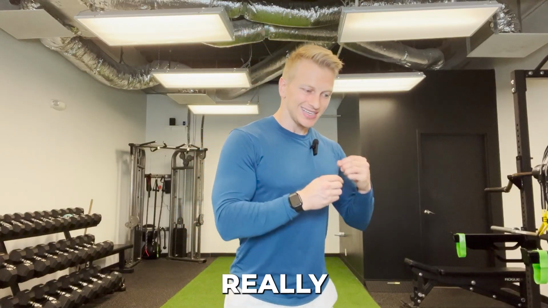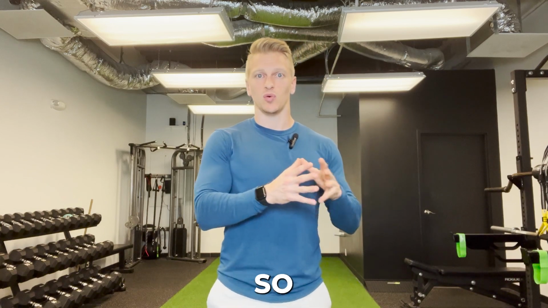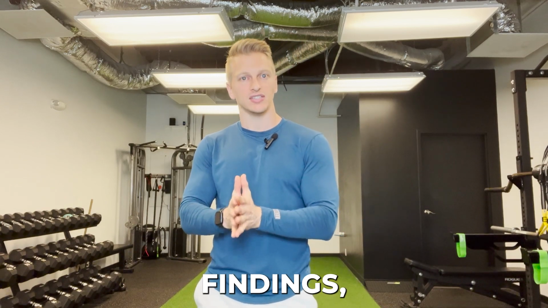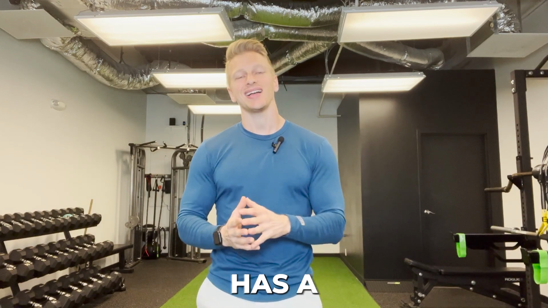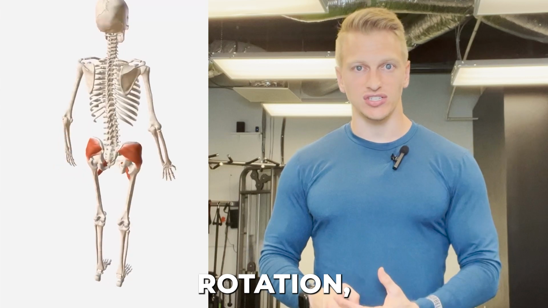So I'm challenging you to raise your standards. Really get confident with that assessment. So once you have that assessment findings, you then know exactly what to do. For example, if someone has a lack of internal rotation, we want to start to prescribe them exercises that has a neutral shin angle. This is where we bias more of a internally rotated position through the pelvis. Now, if you're not familiar with that concept, that's okay. I want to help you get better at that so you can get better results with your patients.